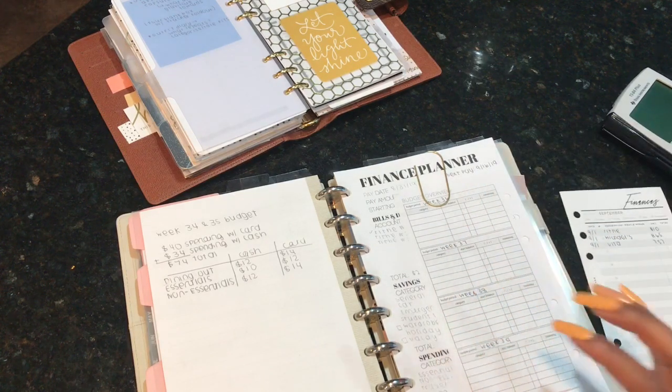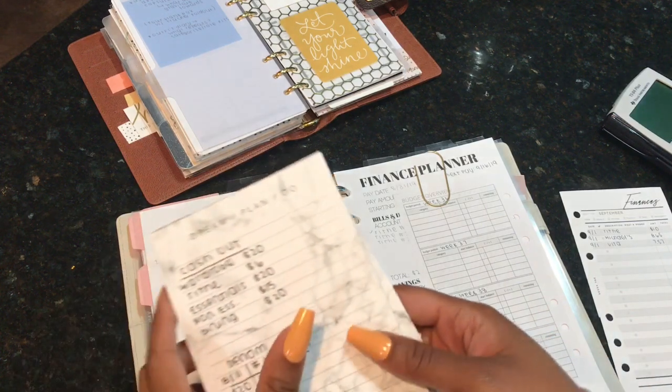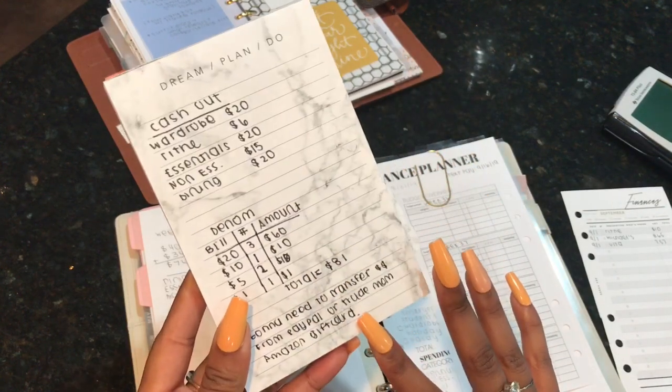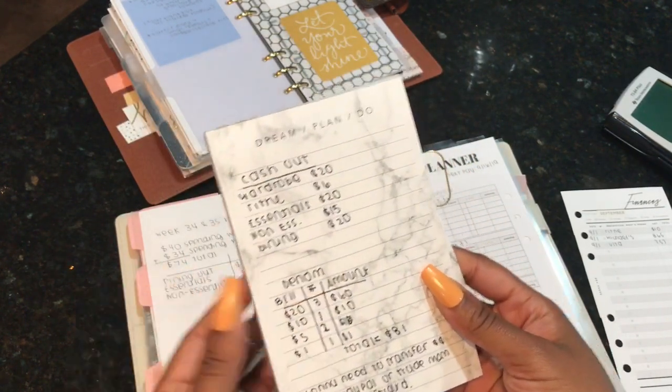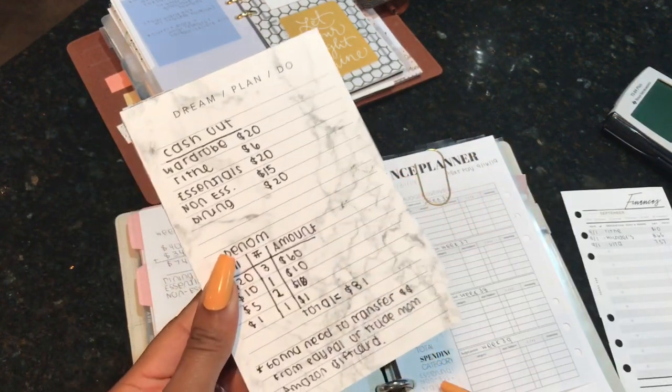But the cool thing about the insert that I made is that it helps me to also figure out, now that I'm going to be using cash more, what cash I'll probably need to take out and how much I'm going to need. So I did that on this new notepad that I got in the Planner Spot sub.